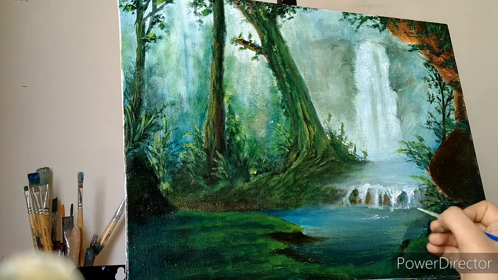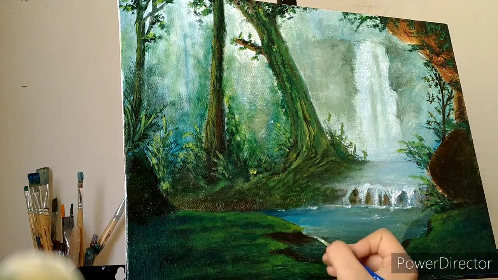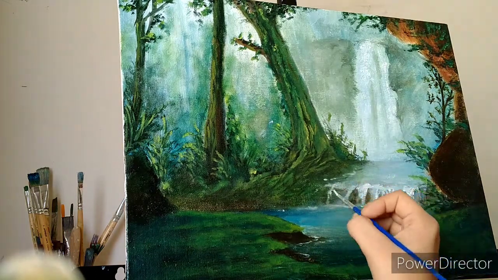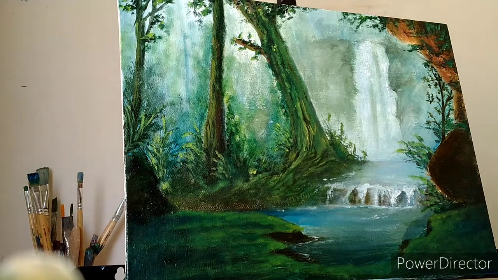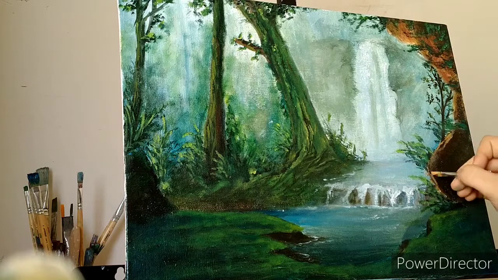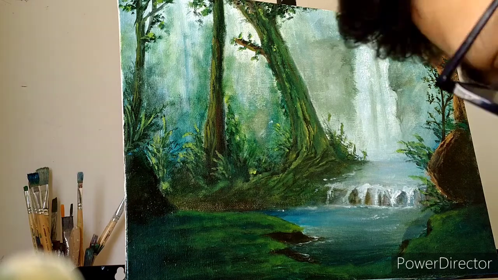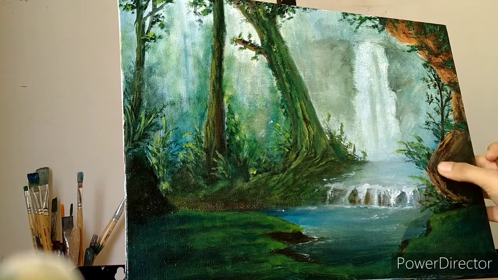Here I am using white and a 000 brush to paint the water trickling down these rocks. I'll not add much movement in the water because it's stagnant water, obviously, so that's why I'll not be adding much detail to the water here. And now I'm painting the rocks. I'm adding light to them.